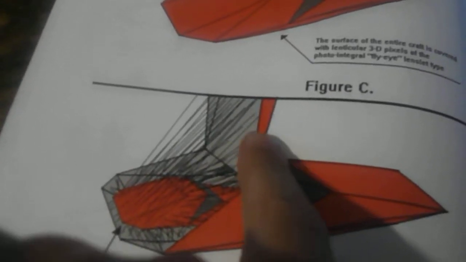It's the same diagram as the previous one, but it's a 3D perspective instead of a cross-section, and this is the interface within the outer surface of the invisible object, the craft.